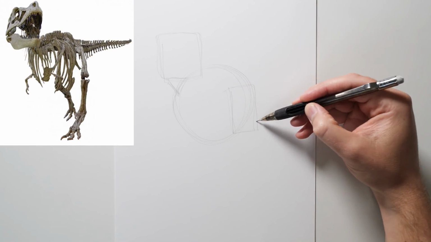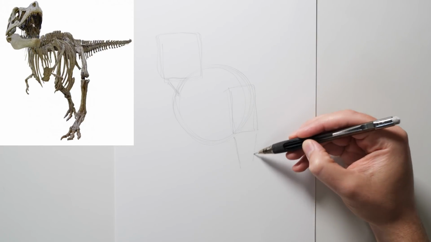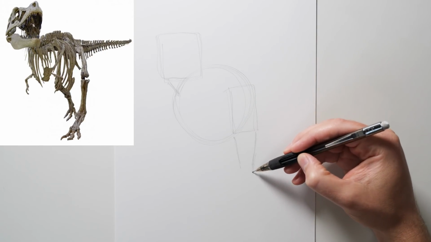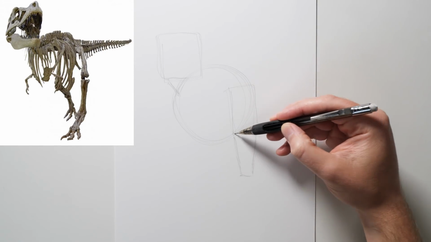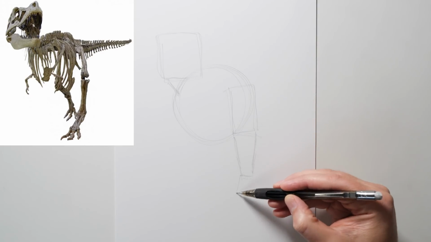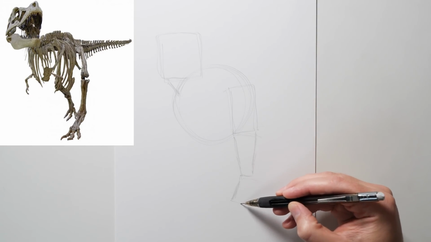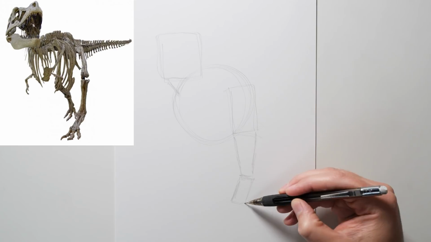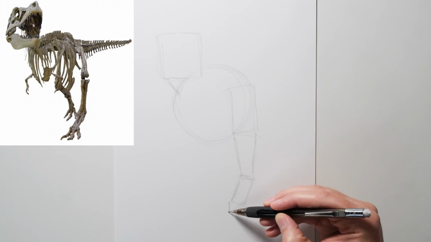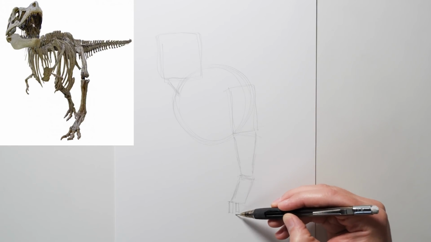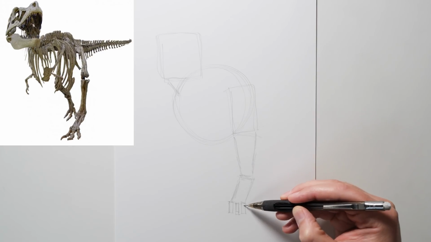Start with a circle for the body, a square for the head, triangle for the neck. Move to the legs, rectangle, trapezoid, parallelogram. Simplified toes and claws.